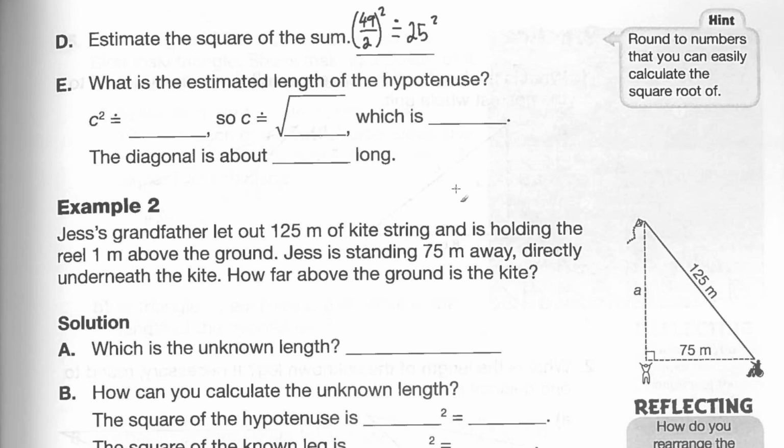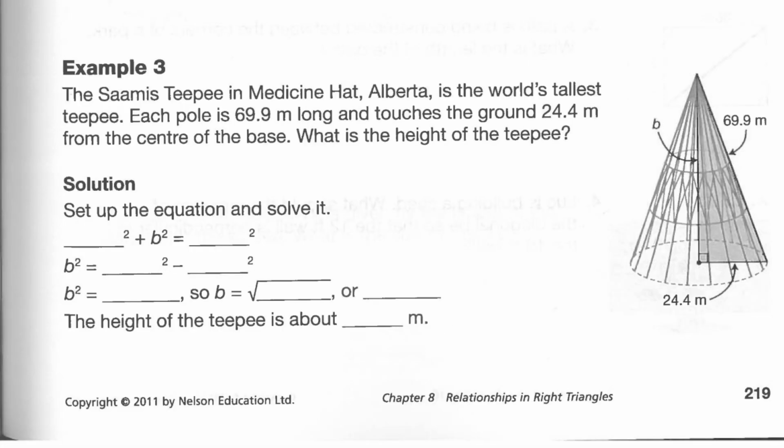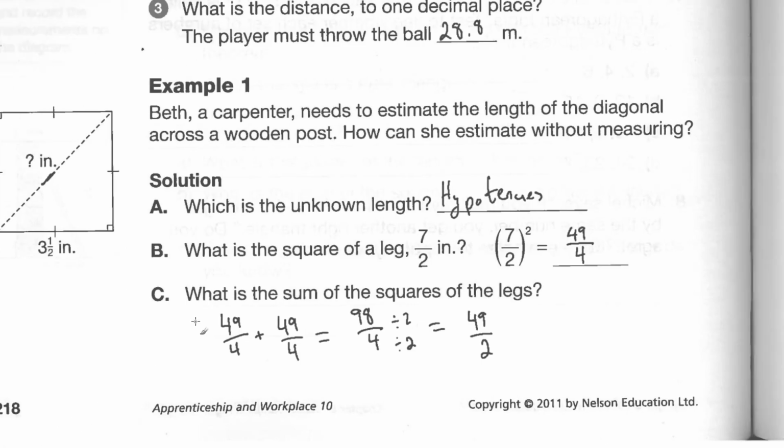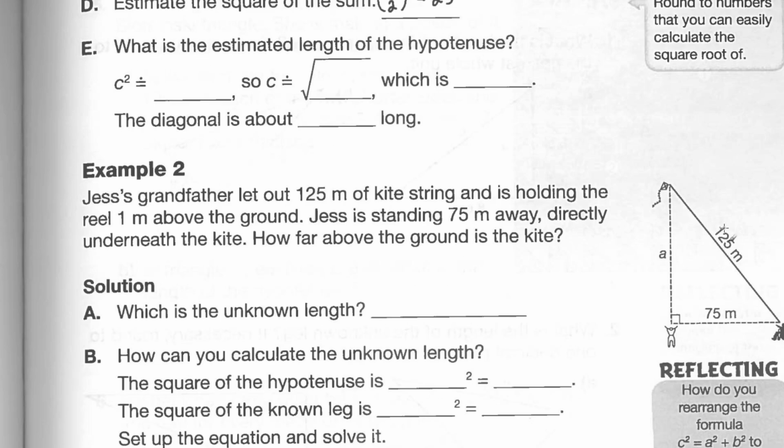Estimate the square of the sum. Oh, wait, I think I made a mistake. I think that's the problem, because this isn't working out properly. So what is the sum of the squares of the legs? 49 over 2.